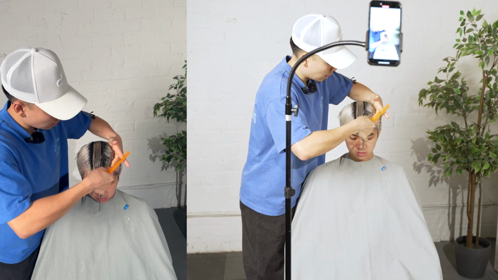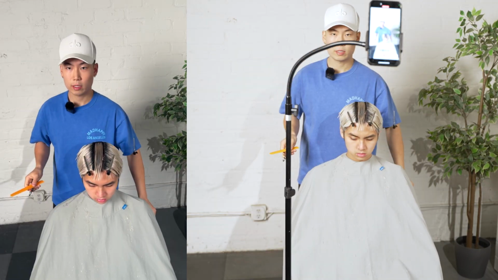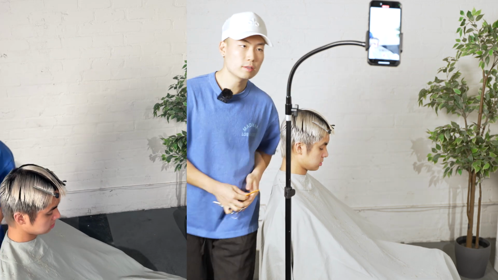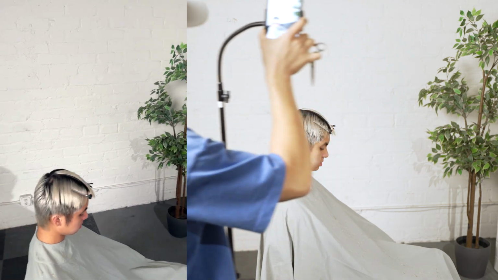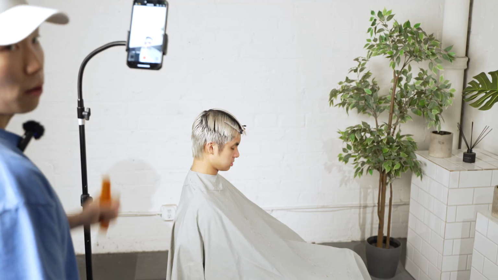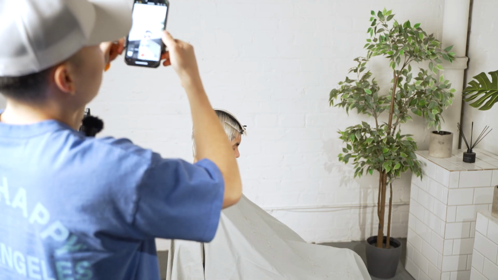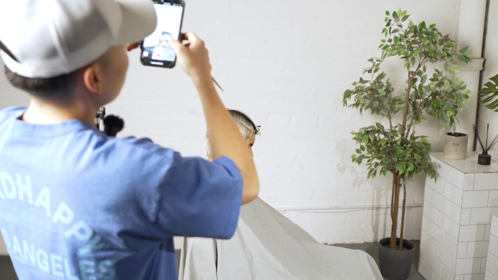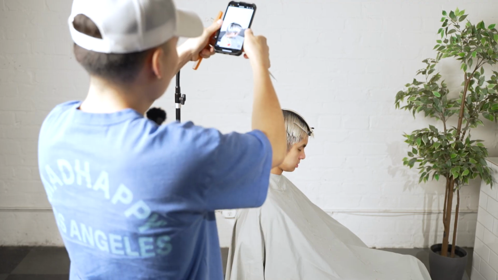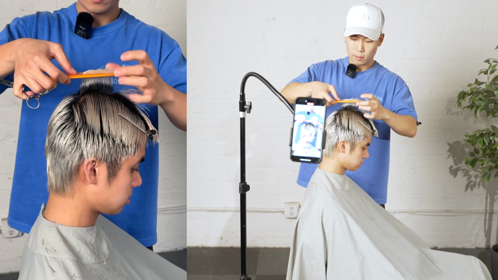Clip it up and out of the way. And we're gonna turn the angle, and the angle now that I wanna grab is the cutting angle. So I'm gonna reposition my camera. Again, press record because you wanna end the clip there and you wanna know when the next clip starts. Zoom it in a little bit, and I'm gonna film exactly what I wanna film. From here, we're gonna go ahead and pick it up.